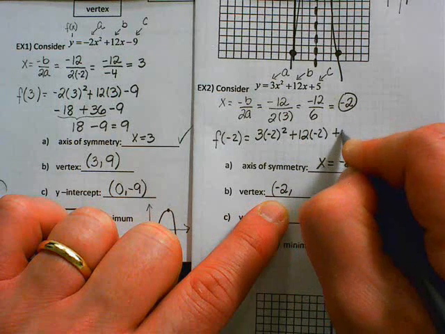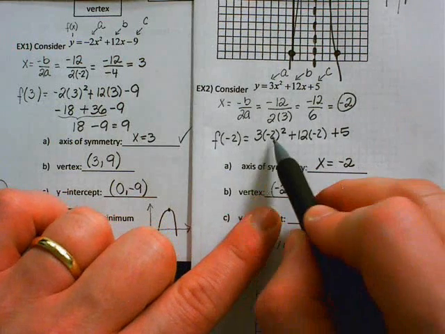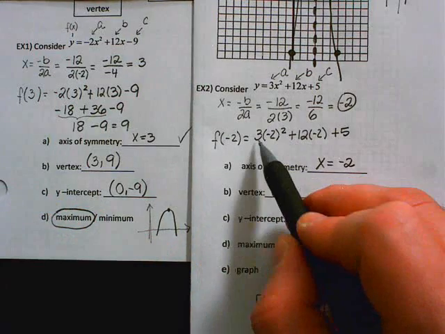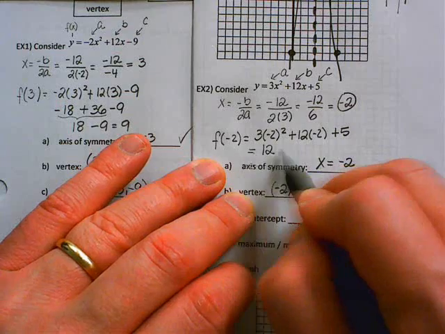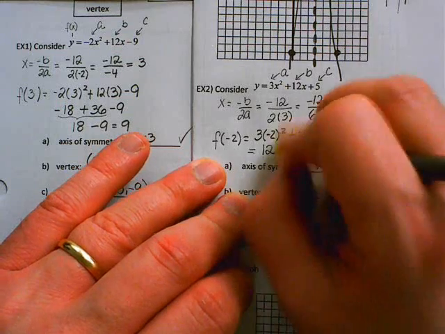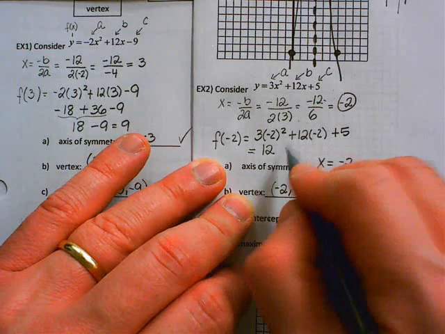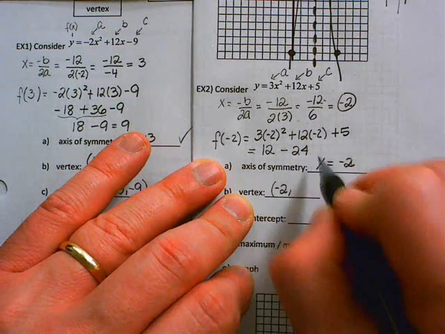Alright. So now with that, negative 2 squared is 4. 4 times 3 gives you 12. And then, whoops, not equal, plus. Positive 12 times negative 2 gives you negative 24. And we bring down the 5.